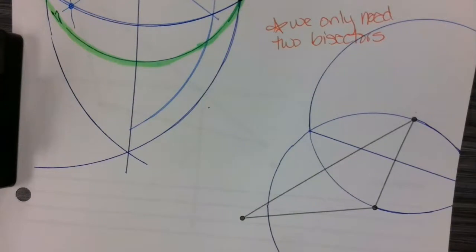Okay, so can I move on to draw another side? No? Okay. You don't have to be so angry about it. Can I draw it now?